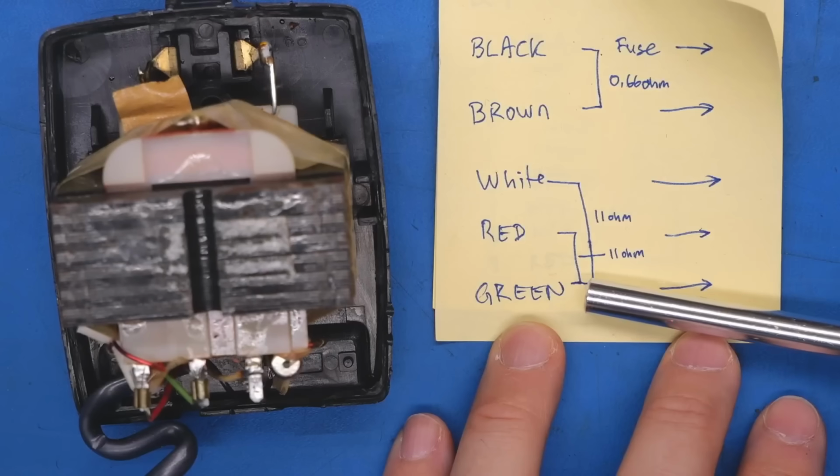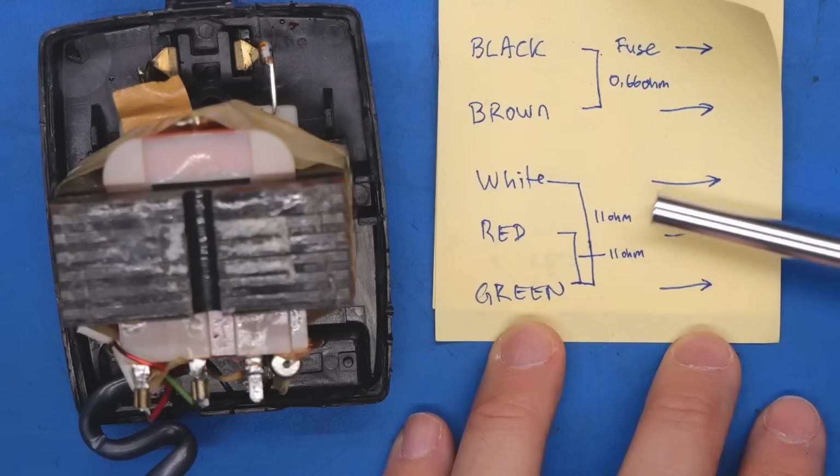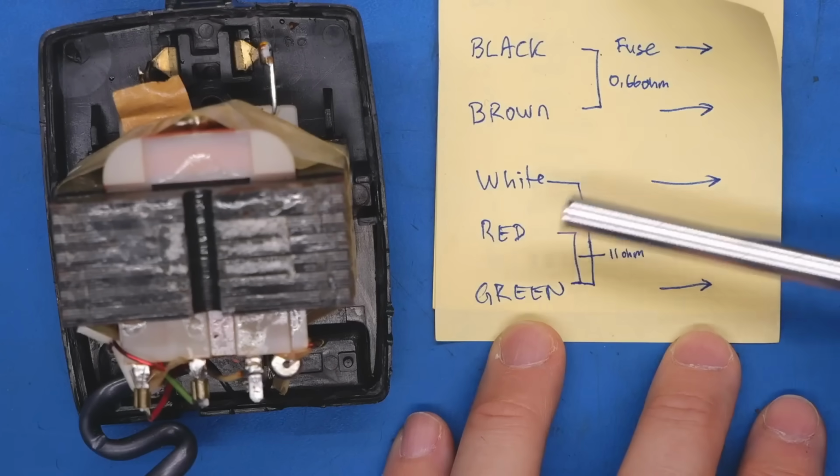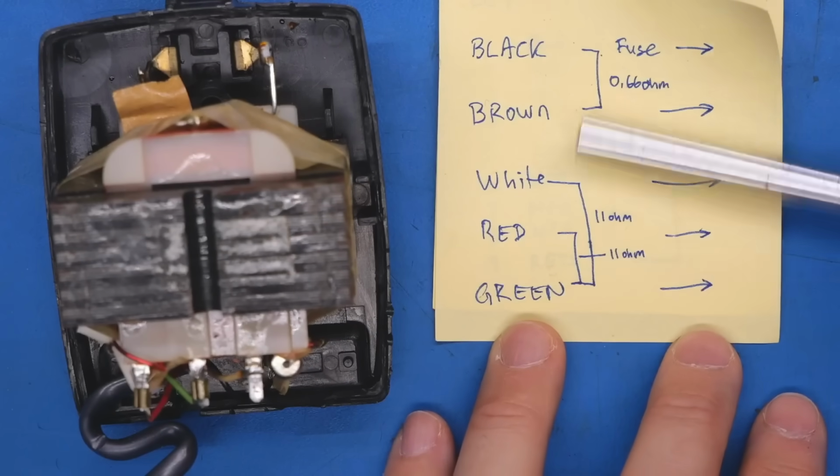Now with the other winding, it's my hunch that the green is the center tap, and between the green and the red, or the green and the white, you get 11 ohms. And of course, between the white and the red, you get 22 ohms. These windings are definitely isolated from each other, and they are totally unrelated.